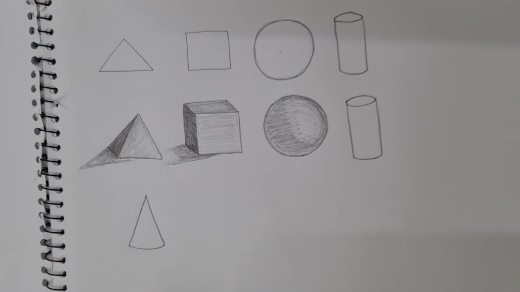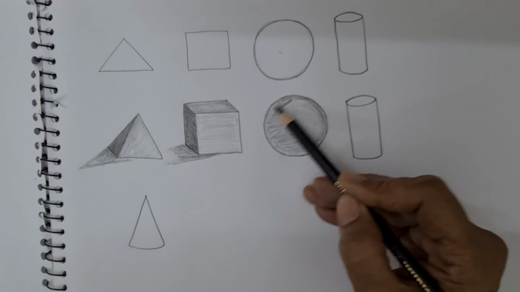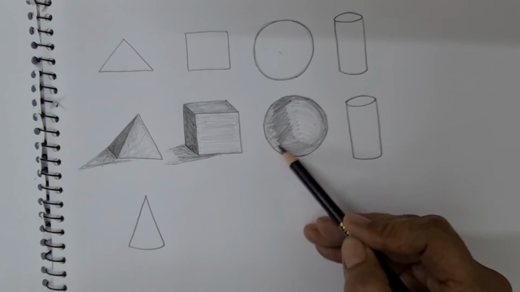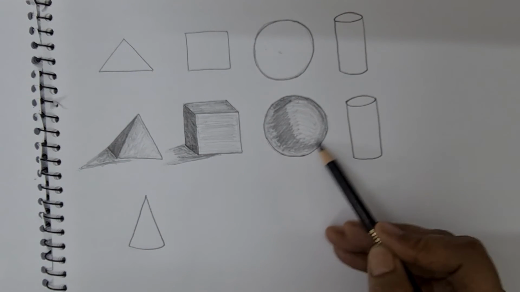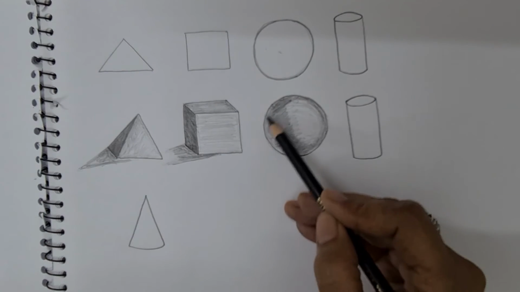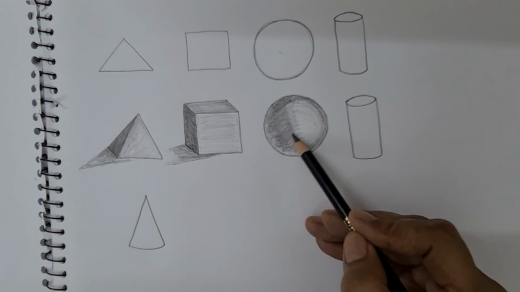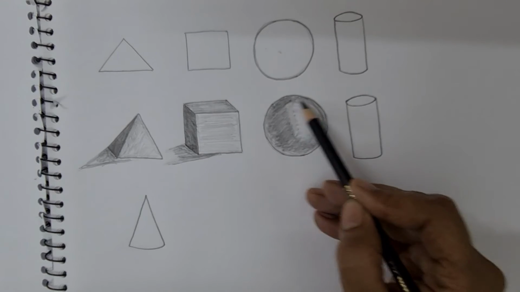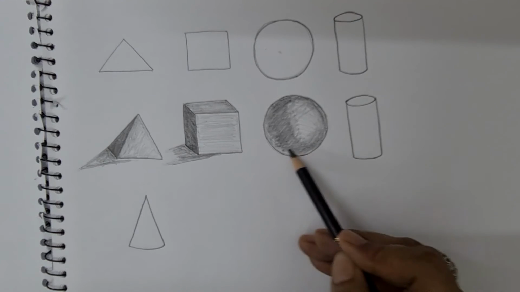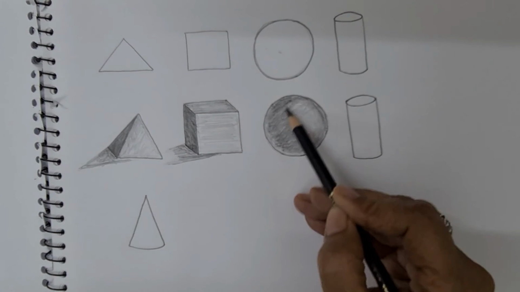And with the help of 2B, start shading on the dark portion. It's like this, that is the dark portion, and then join together with the middle tone, and that is darker than light, and then join together with the light like this, and that is called a sphere.